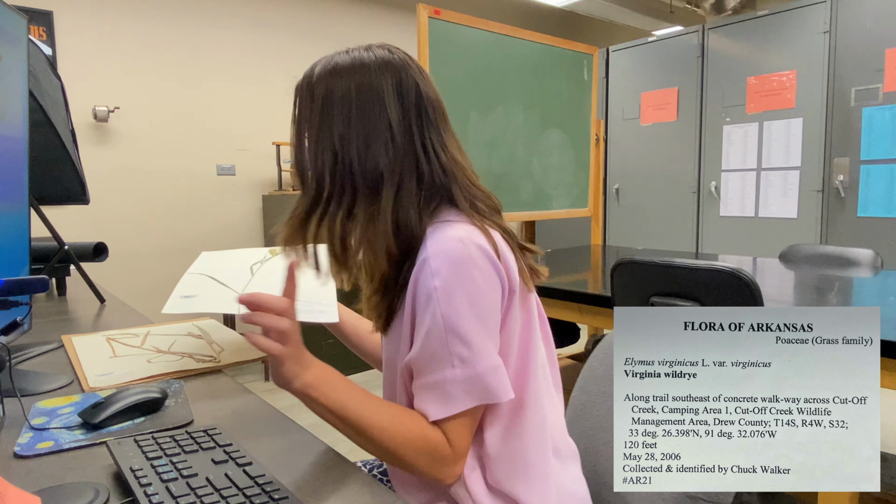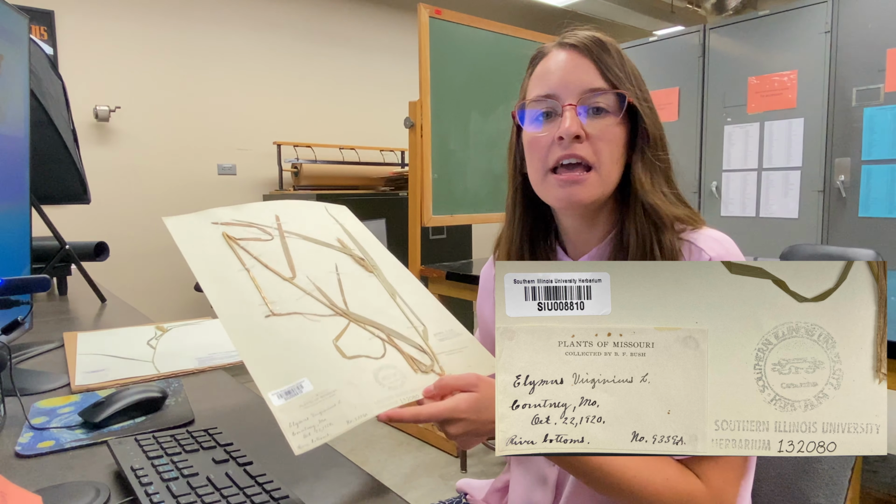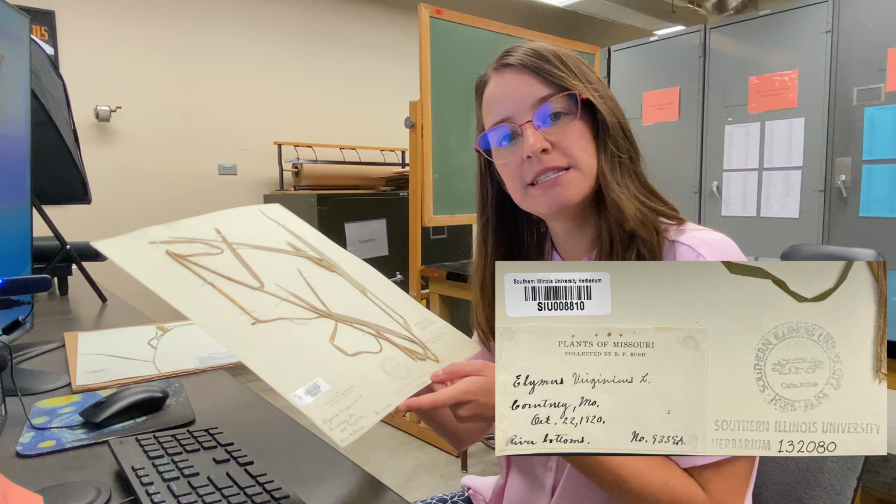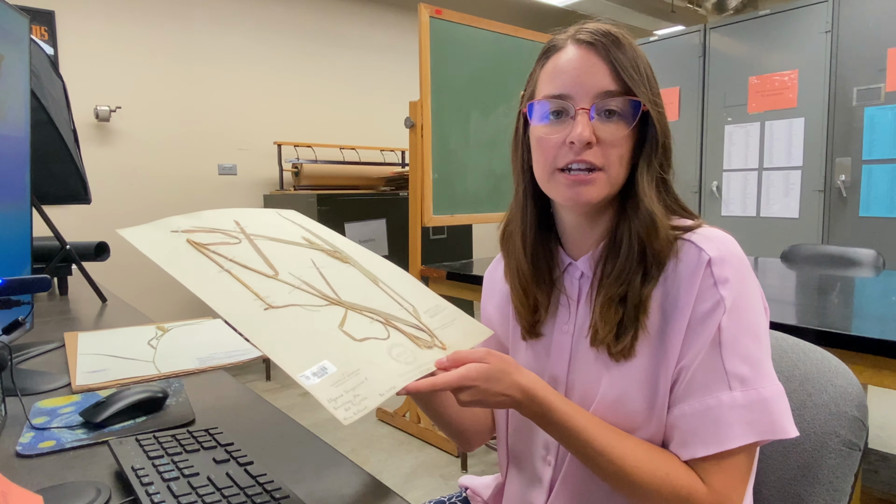On the other hand, I've also included this specimen for demonstration. It was collected in 1920, so it has less information, and the handwriting is in cursive, so it may be kind of difficult to interpret. And these are some of the specimens that you'll likely encounter during databasing.